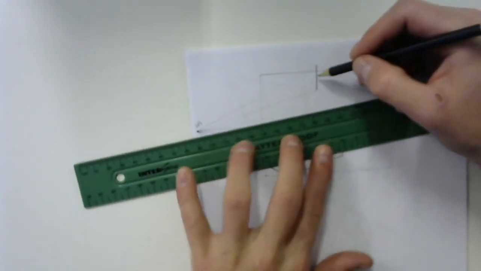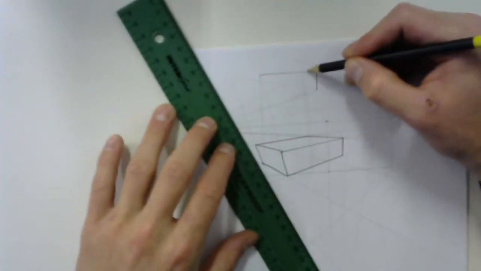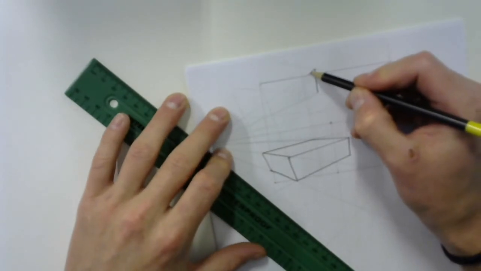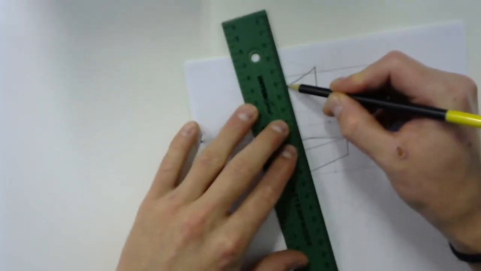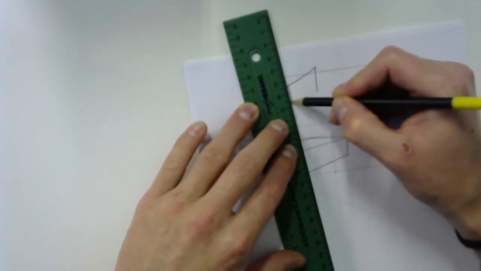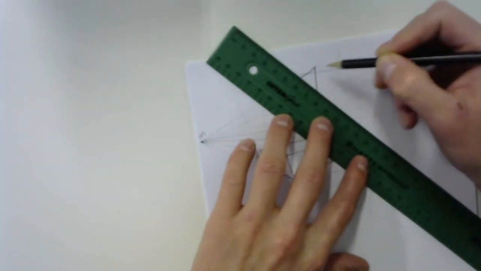I would encourage you guys to draw a whole bunch of cubes all over the place, so that you can see how it's working, and really start to understand it.